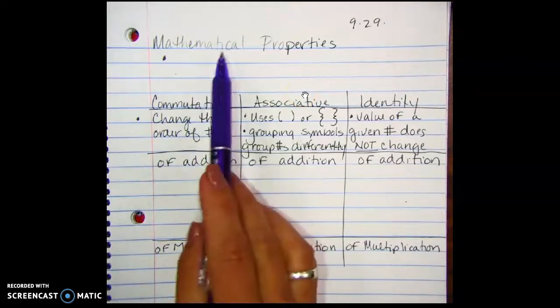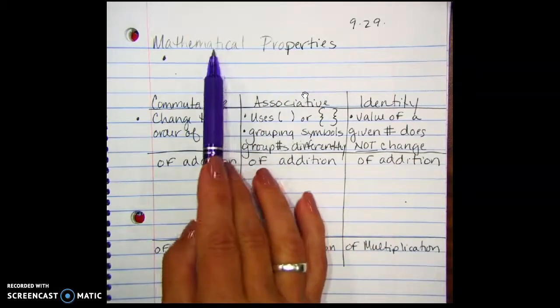So today we went over mathematical properties. Sorry, my pen kind of went out.